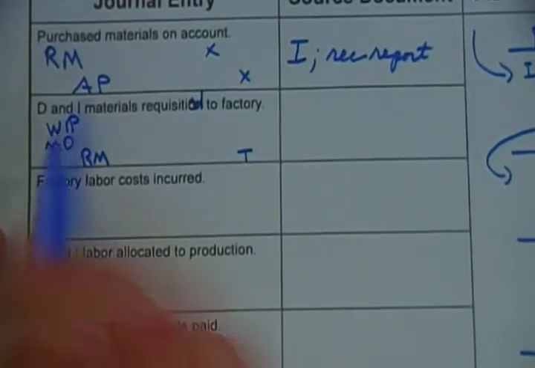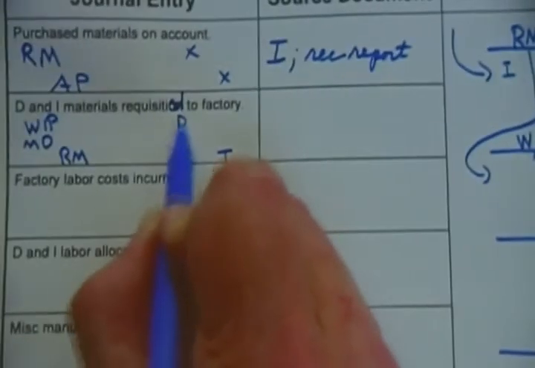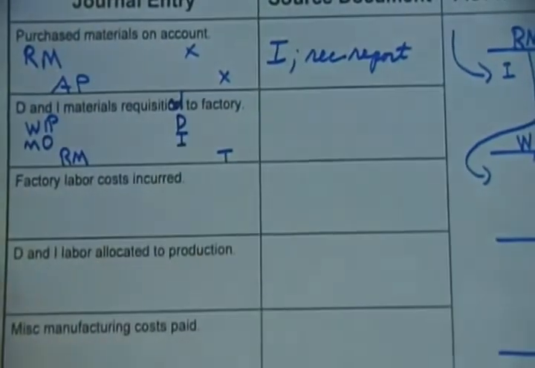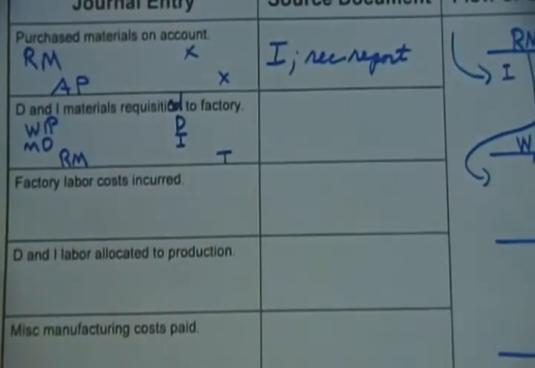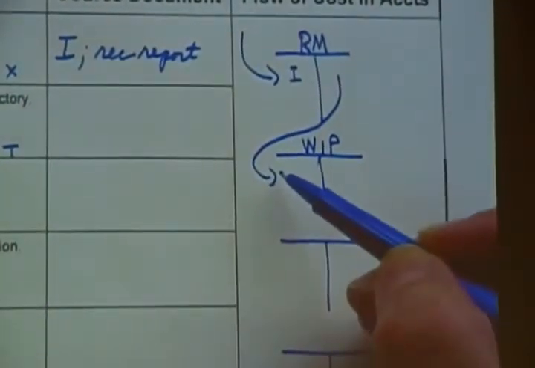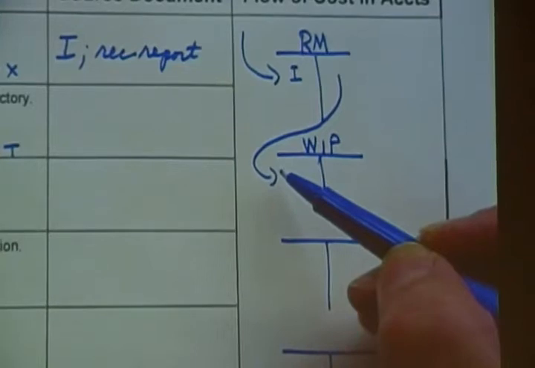Work in process is direct materials. This would be direct materials. Manufacturing overhead is indirect materials. This would be indirect materials. All the materials left the materials storeroom. Those that went directly into the product are direct materials. Those that go to manufacturing overhead help in all the capacities in the plant.